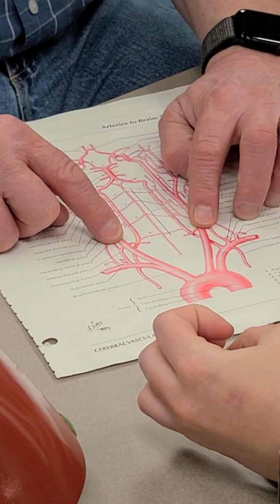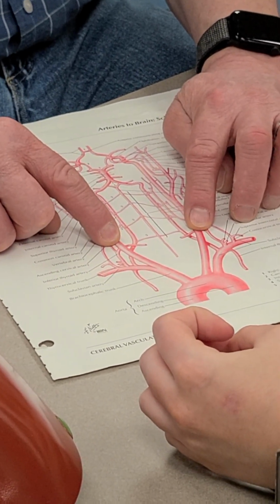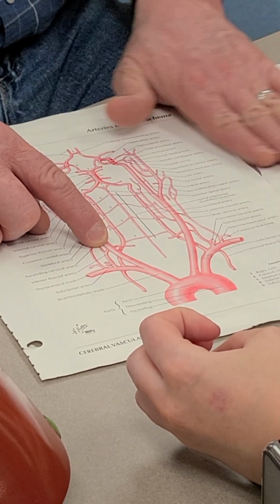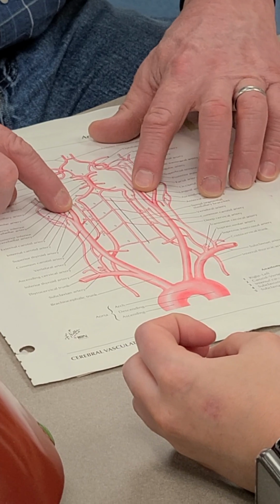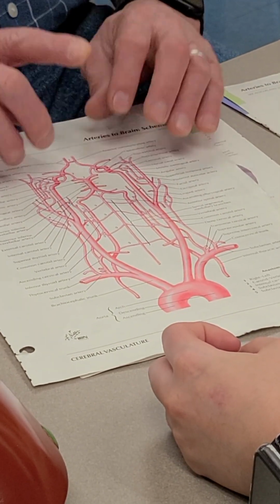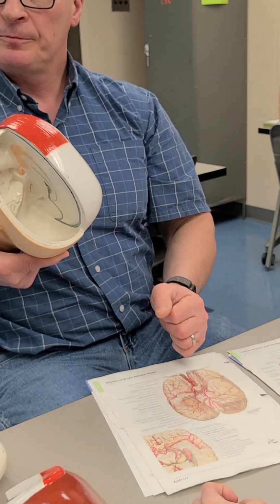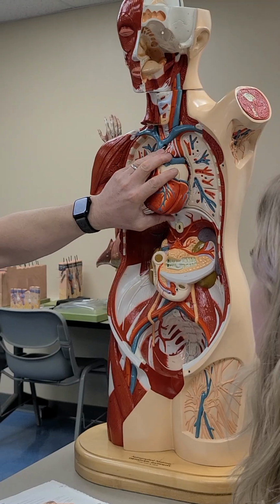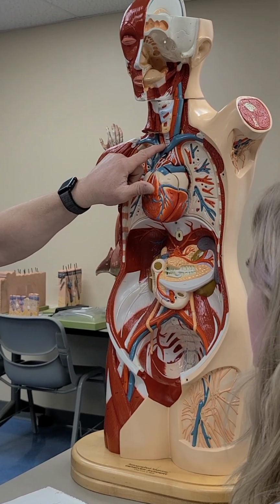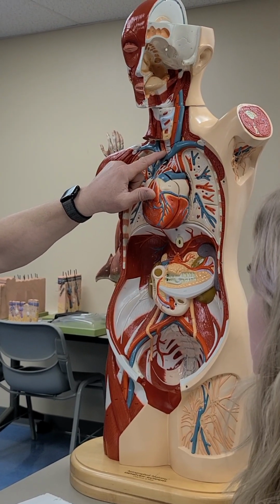We know that these two are commons. Commons give rise to internal and external. These branch off to facial, maxillary, superficial temporal. These guys are the internal that also give off a branch and form that circle of Willis. Okay, you may ask, either an ascending or arch aorta. 242 is the first branch. So what's our first branch? Brachiocephalic trunk. Very good.